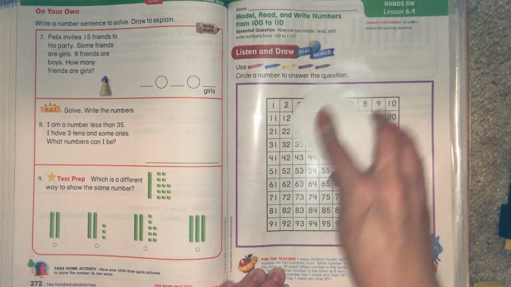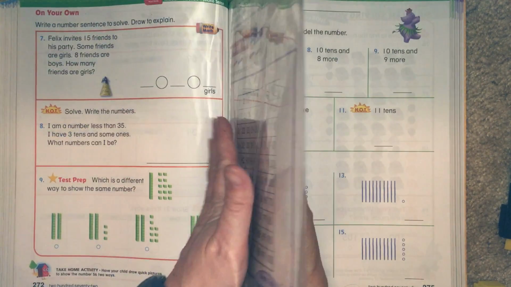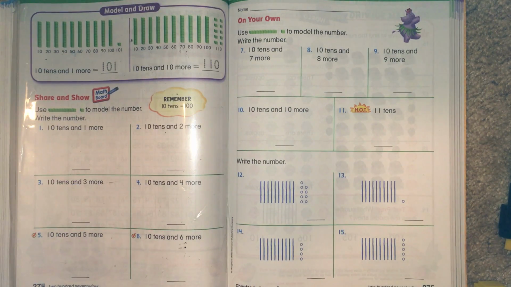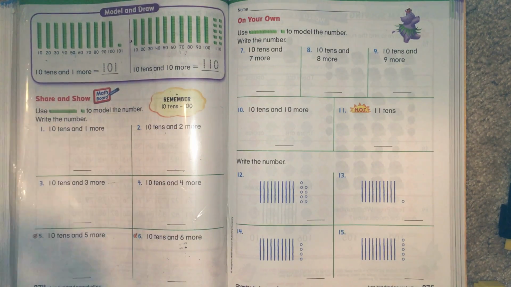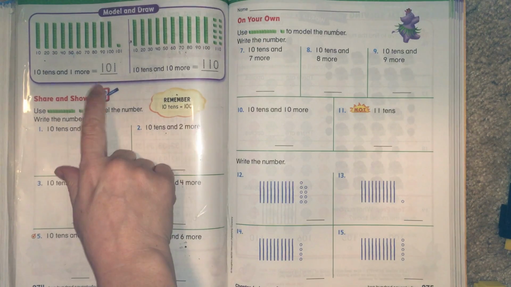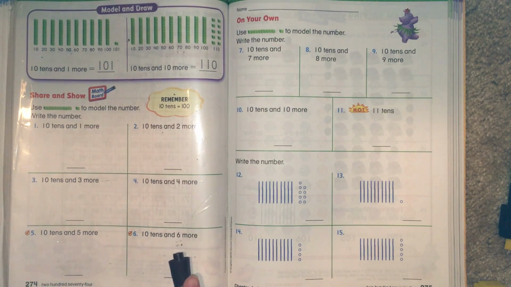All right, go ahead and turn the page. And let's see what they want us to do here. Model and draw. 10 tens and one more. Now be careful. It says 10 tens and one more. It doesn't say 10 tens and one more 10. So be really careful as you read on this.